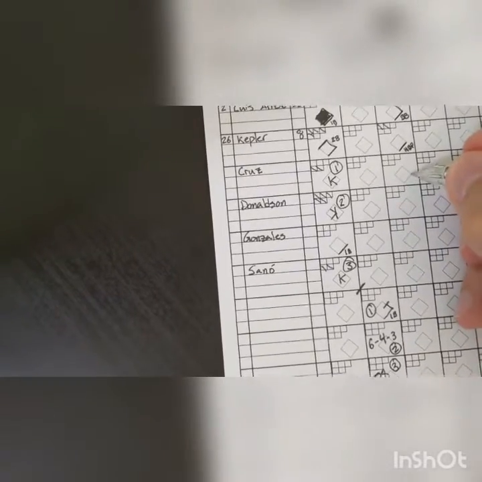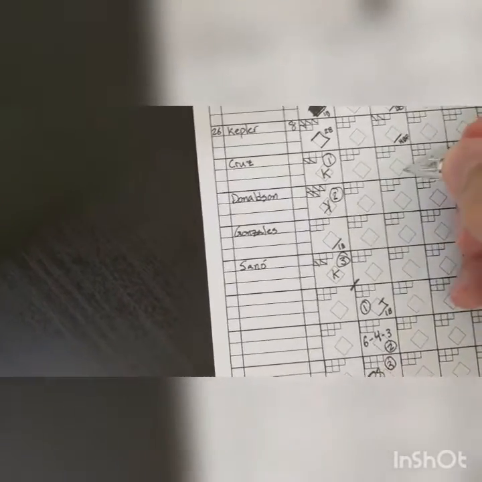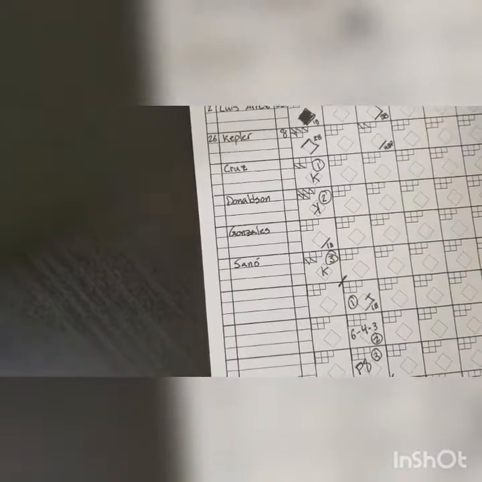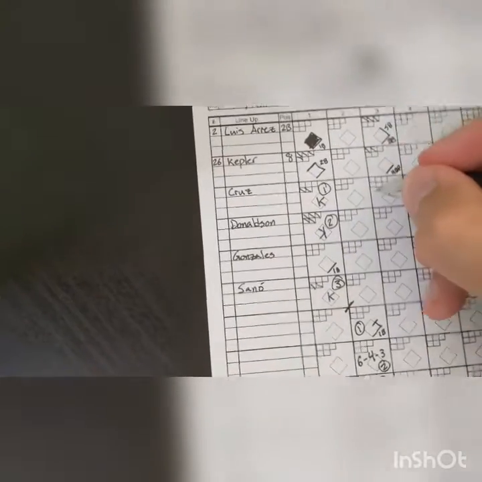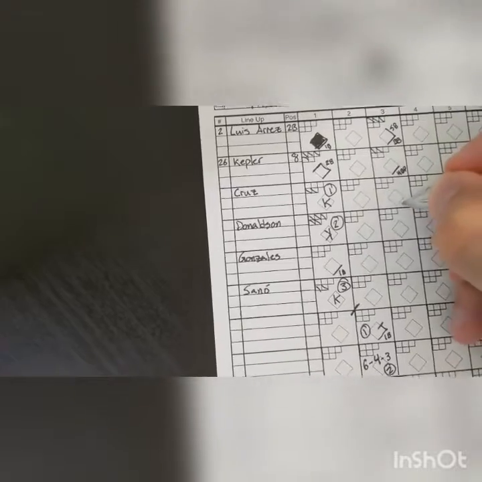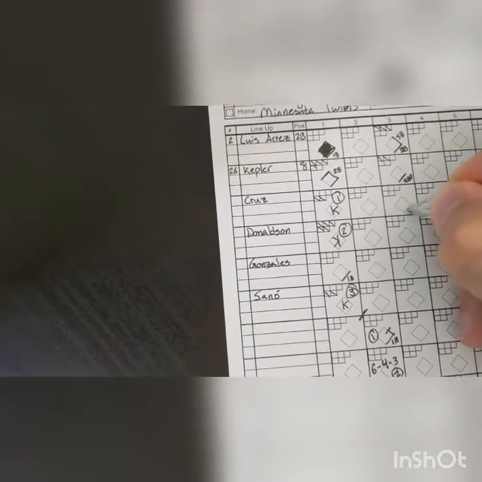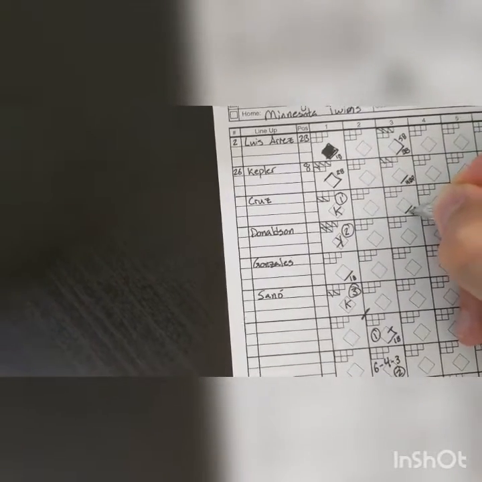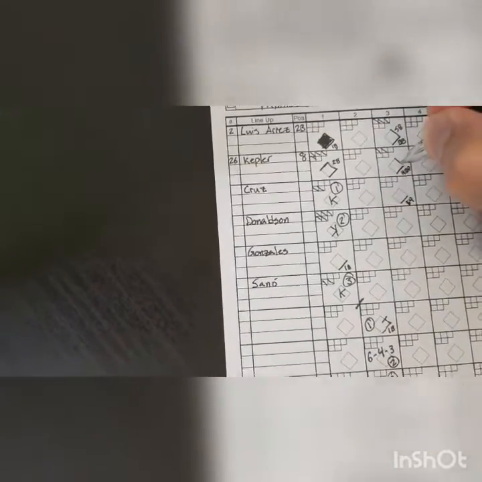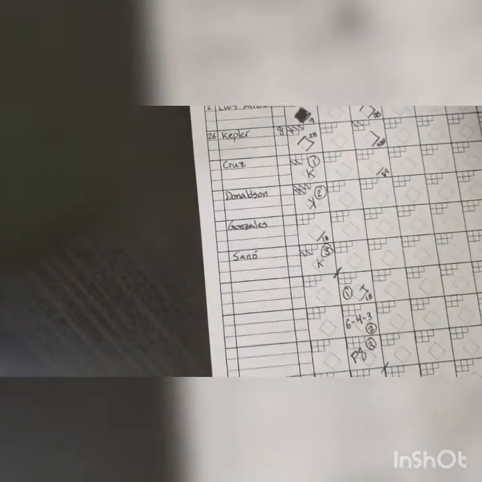Now the next batter, Cruz, is up, and he hits a long fly to right field, but the right fielder drops it. That should be a routine play, but he dropped it, which means we're going to want to put an E9 to show that the right fielder dropped the ball, and that's how Cruz got to first. That means Kepler moved up to second, and Luis Ariz moved up to third. So an E is an error.